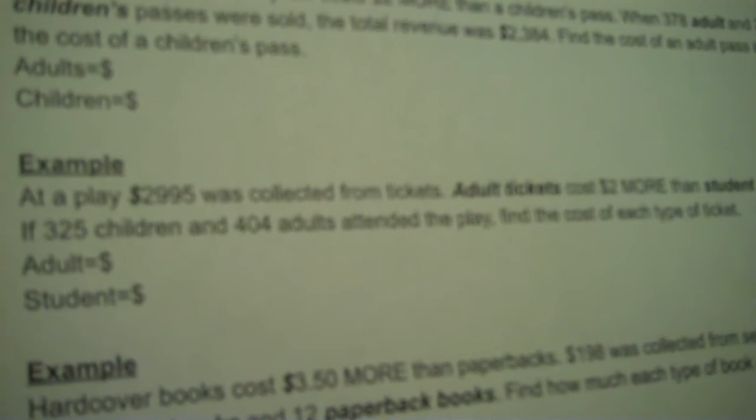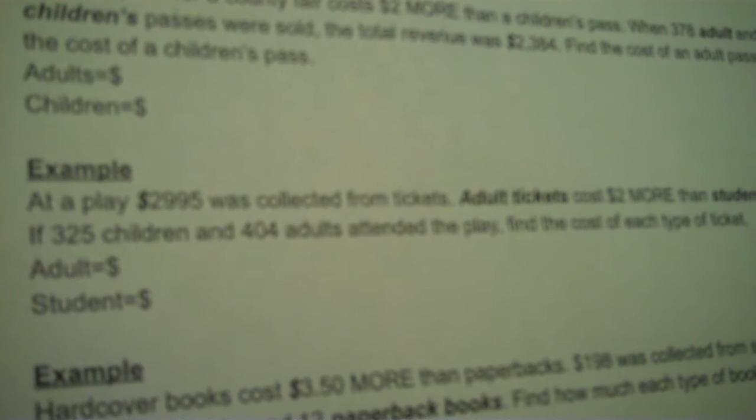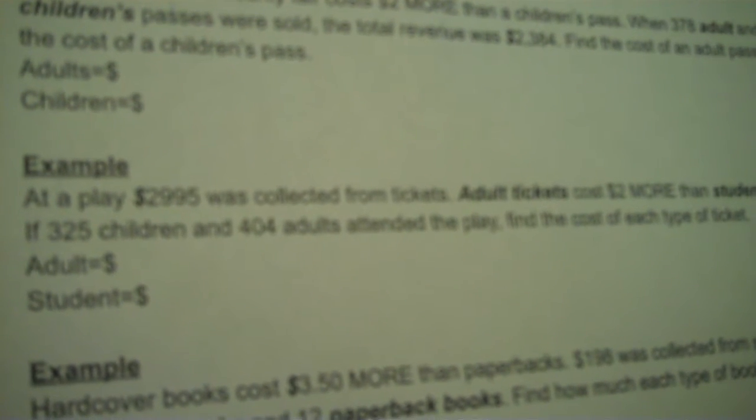Okay. Third example, at a play, $2,995 was collected from tickets. Adult tickets cost $2 more than student tickets. If 325 children and 404 adults attended the play, find the cost of each type of ticket. You've got adults, you want to find out what the cost is per ticket, and the students, trying to find the cost per ticket. So again, that's 3 units of measurement, and we're rolling with this.